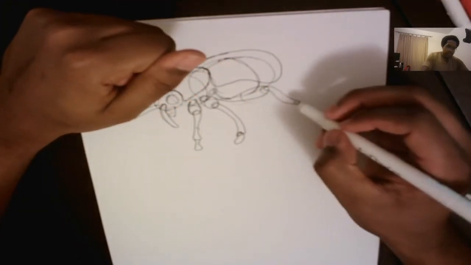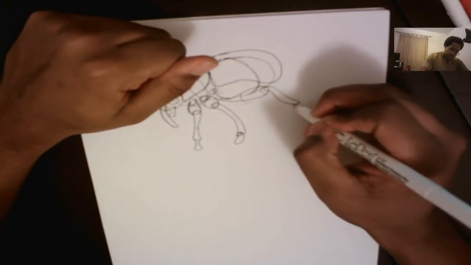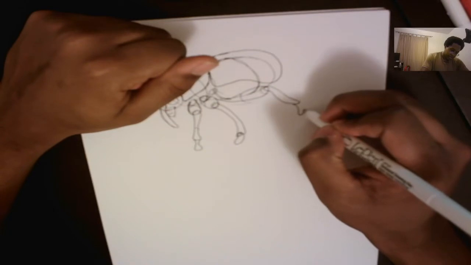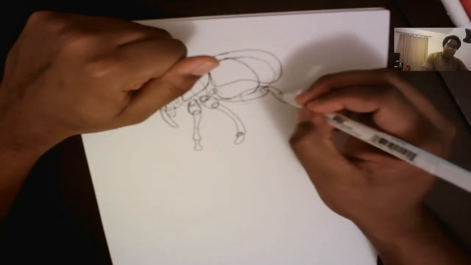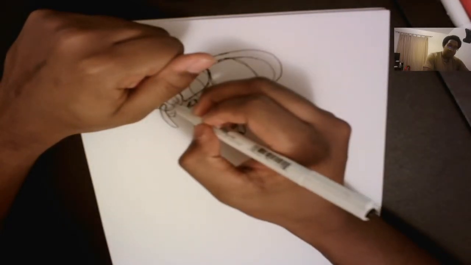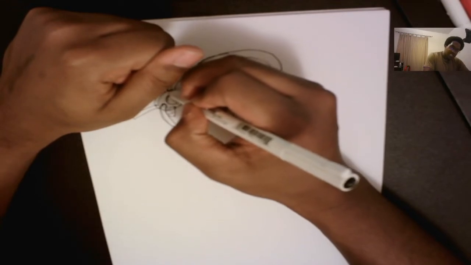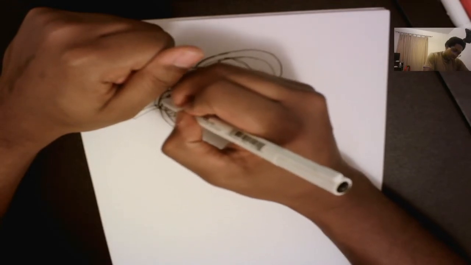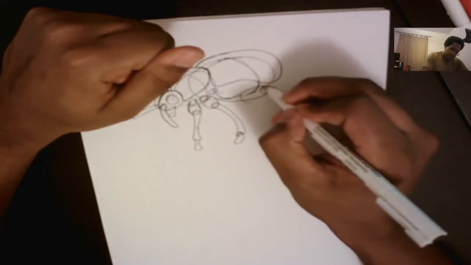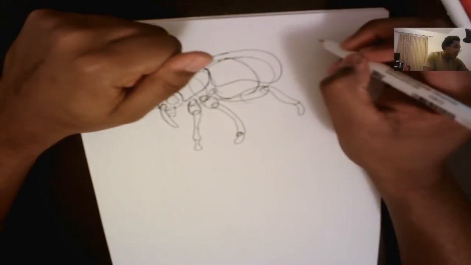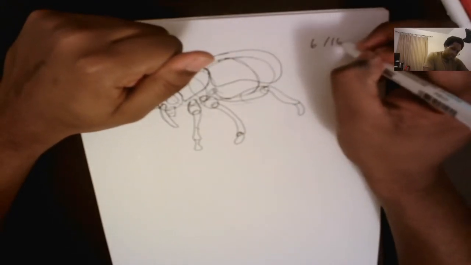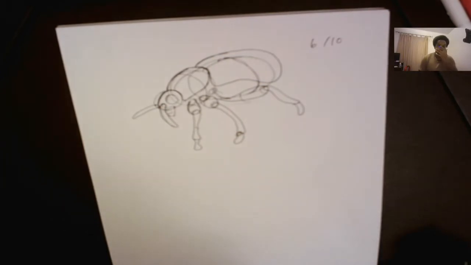And reading over the tips, being slow, deliberate with your marks does help. Okay, so this is 6, 10. So that's the first construction I see of one.